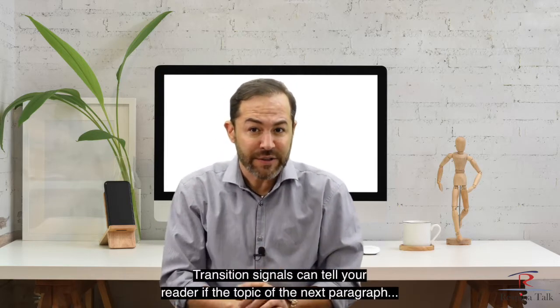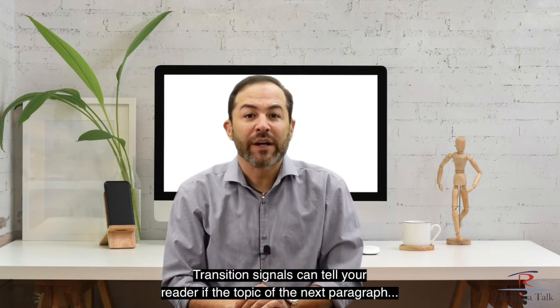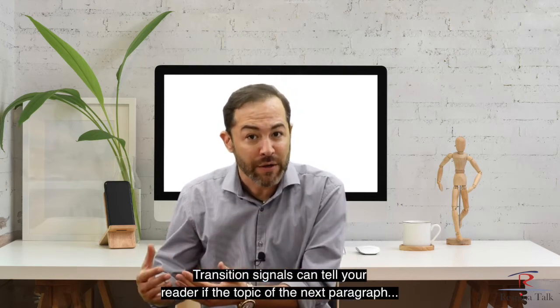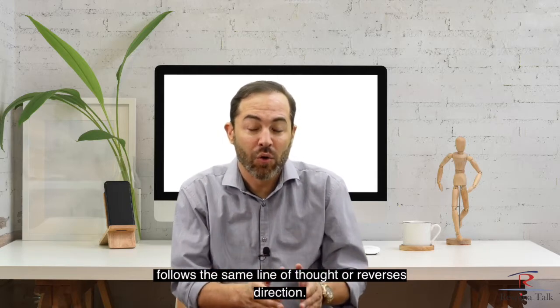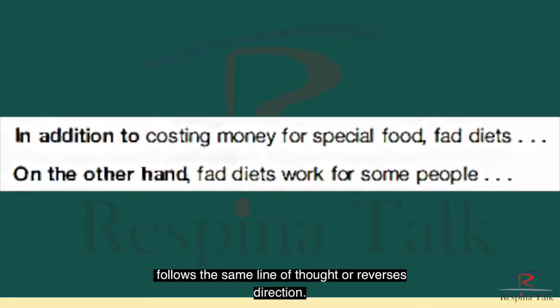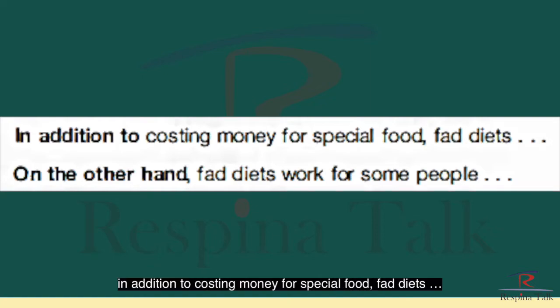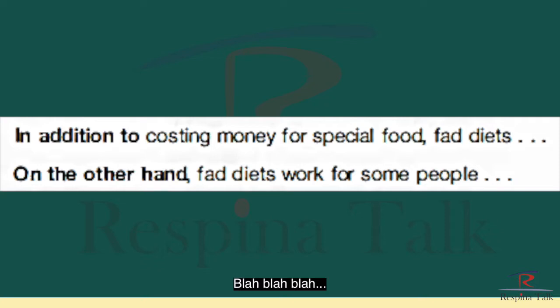Now, transition signals can tell your reader if the topic of the next paragraph follows the same line of thought or reverses direction. Look at this example. In addition to costing money for special food, fad diets, blah, blah, blah. This is a transition between two paragraphs. Look at this other example. On the other hand, fad diets work for some people, blah, blah, blah.